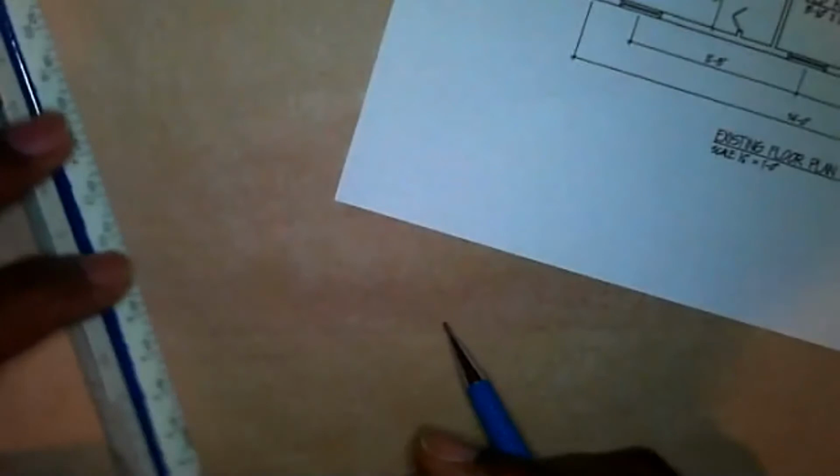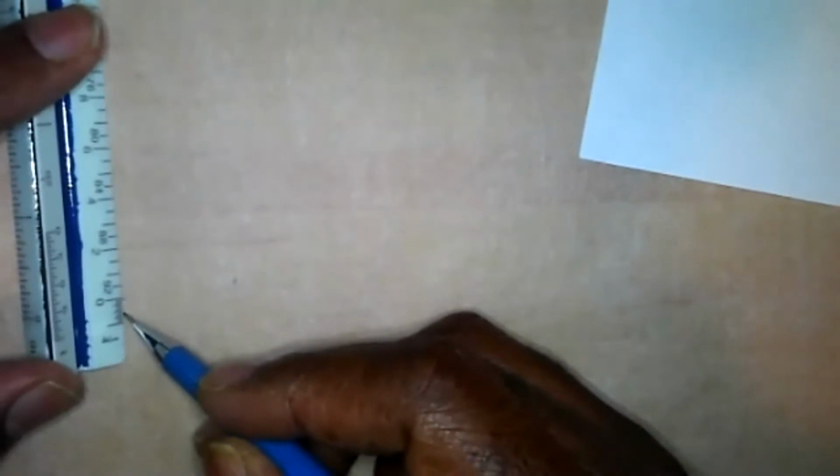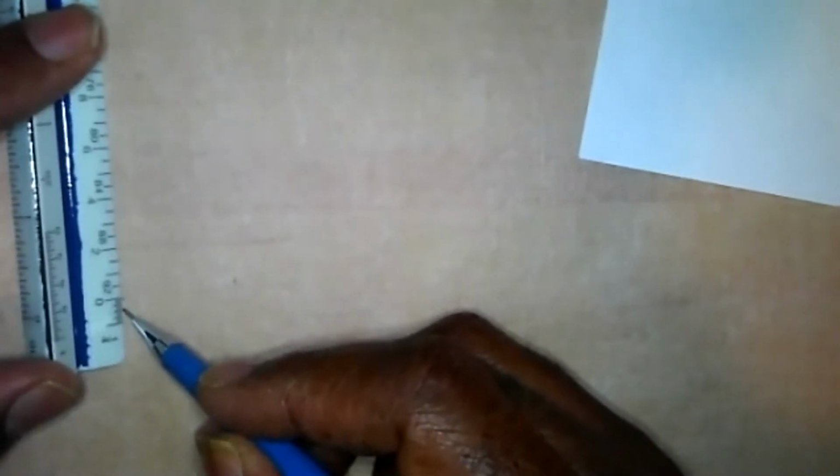I'll establish where 6 inches is at quarter scale, right there. So that's 6 inches. Then I'm just going to sketch that. See that? Check the scale.